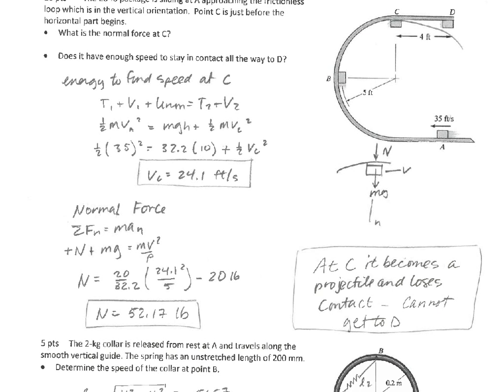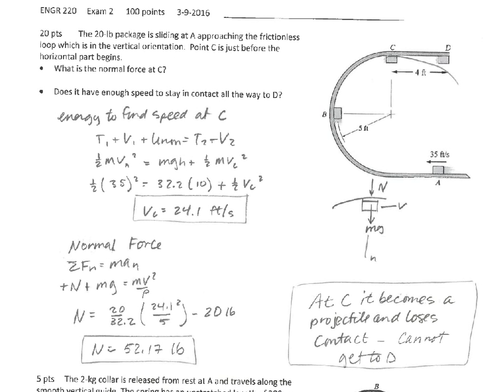One of the concept questions was, how fast does it have to go to stay in contact from here all the way to there? Well, unfortunately, it becomes a projectile as soon as it gets to the top, and then it will start falling immediately. So it can't go fast enough, I guess, to stay in contact and stick to the wall, or stick to the ceiling. That would be defying gravity.